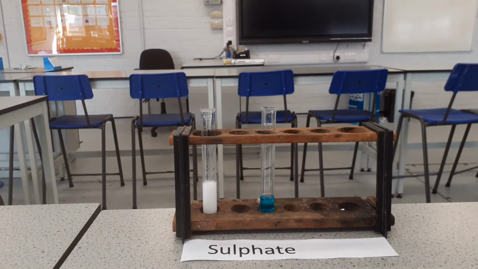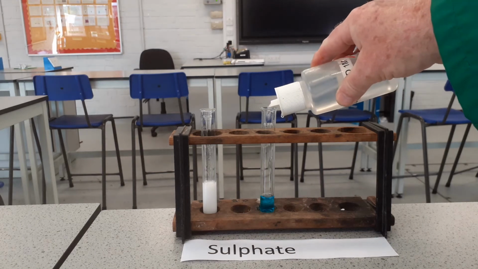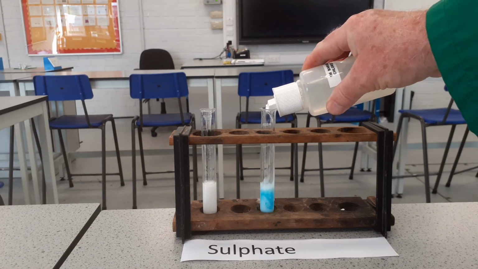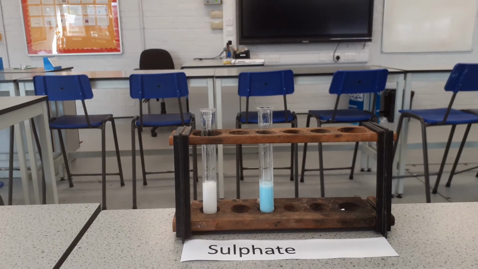So if I use a little bit of copper sulfate to show you again, there, and add barium chloride, so you will get this white precipitate. Now, precipitate is a solid. We leave that, it will fall to the bottom. Now, only sulfates will form a precipitate with barium chloride and hydrochloric acid. So that's why it's the test for sulfates.